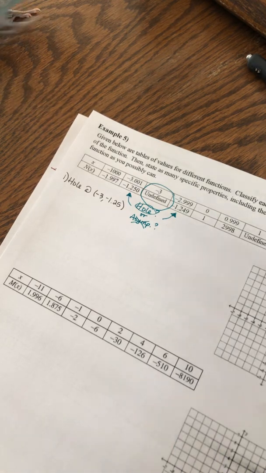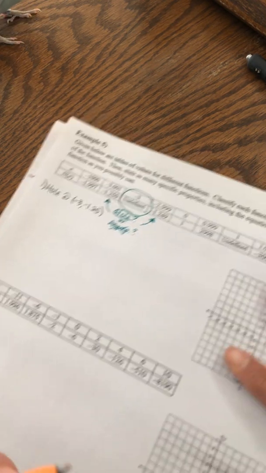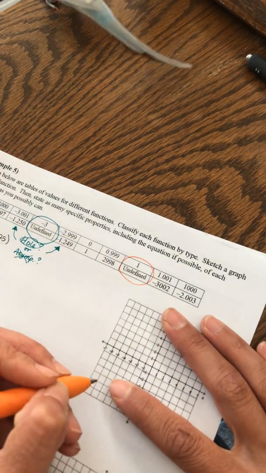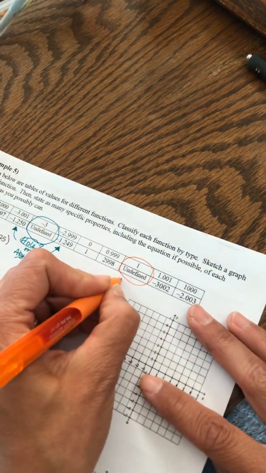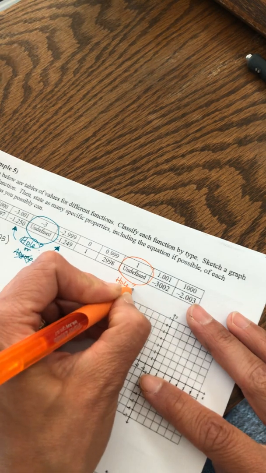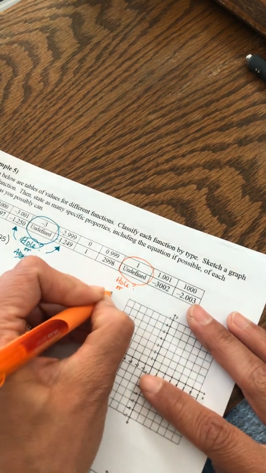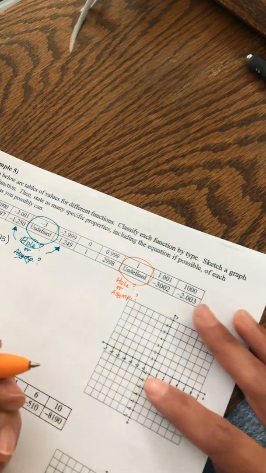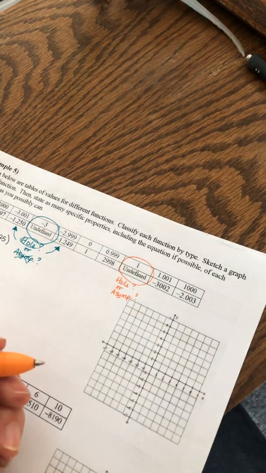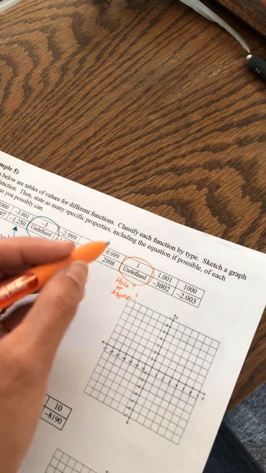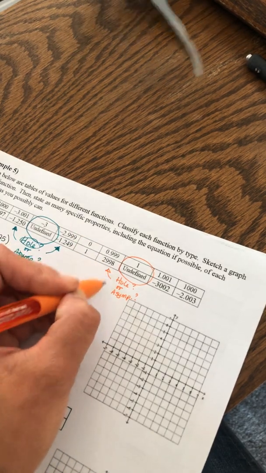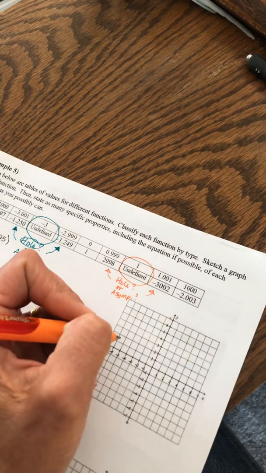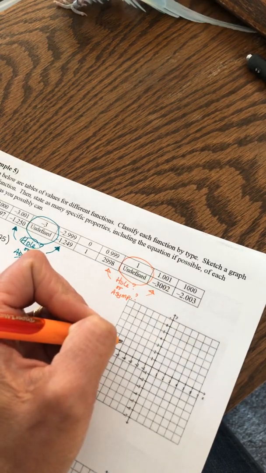Okay. So the next thing that is undefined is right here when the x value is 1. So again, this is either a hole or an asymptote. Let's look at the values on the left and the right. On the left, we have a y value of 2,998. On the right, we have a y value of -3,002.